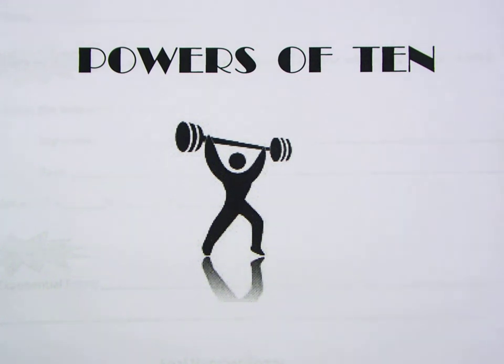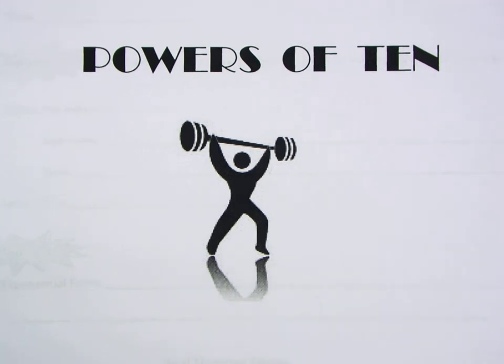Hello class. Today we're going to do another flip lesson and it is going to be on the powers of 10. We've been learning about ordering decimals, percents, and fractions, and we're also going to add scientific notation to that ordering. But in order to do scientific notation, we need to know a little bit about the powers of 10. So you should have your notes, something to write with, and a calculator.